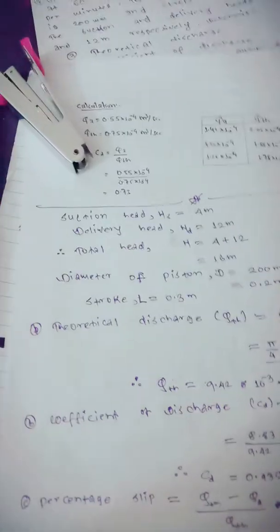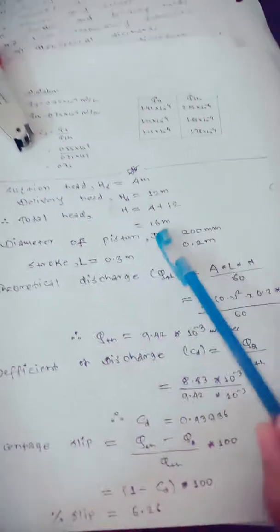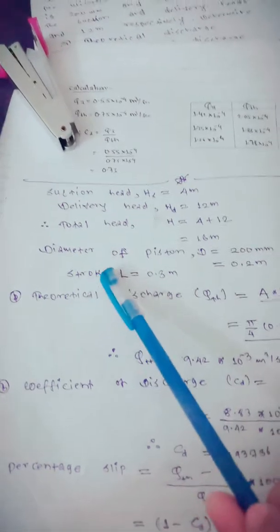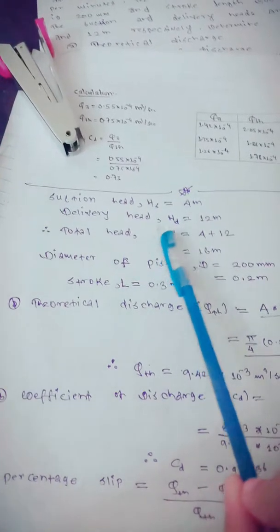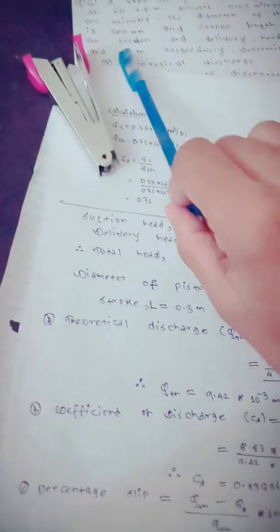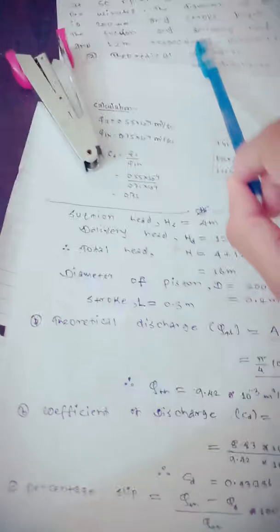Suction head is denoted by h suffix s, equal to 4 meter. The second value, delivery head, is h suffix d, equal to 12 meter.